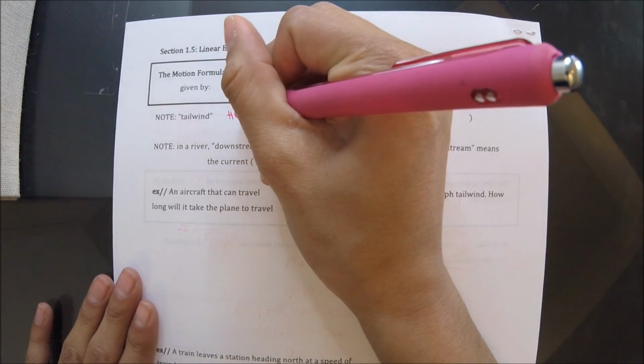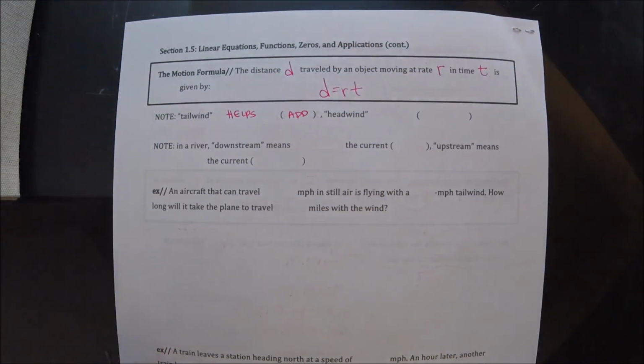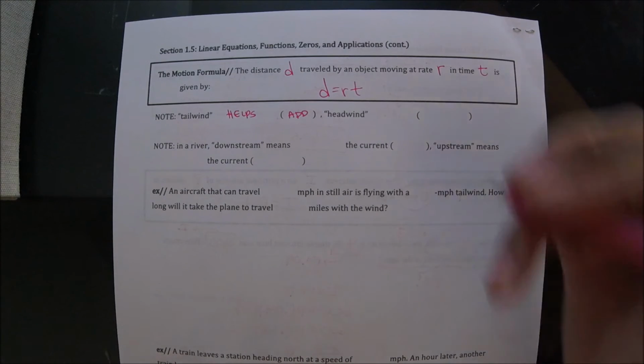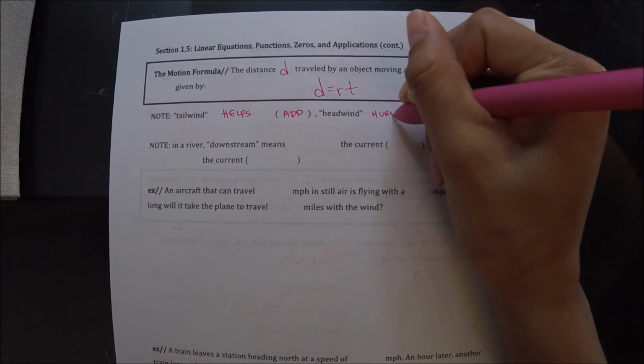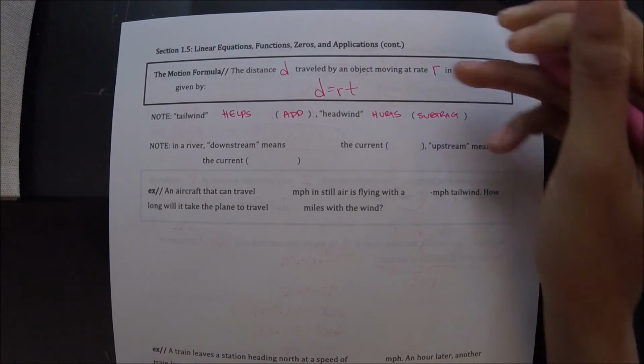So tailwind helps, therefore you're going to add to your speed. And then headwind's the opposite. If you have a headwind, that means you're like driving or flying into the wind, so that's going to hurt your speed. So headwind hurts your speed, so in that case you're going to subtract from your rate.